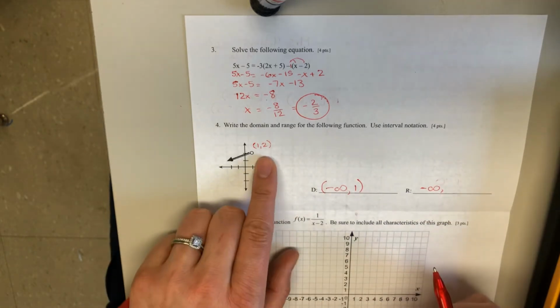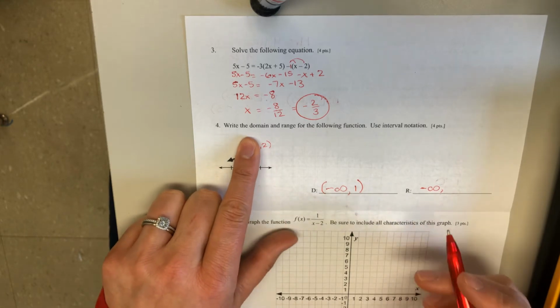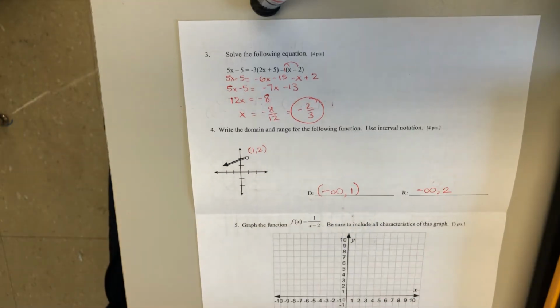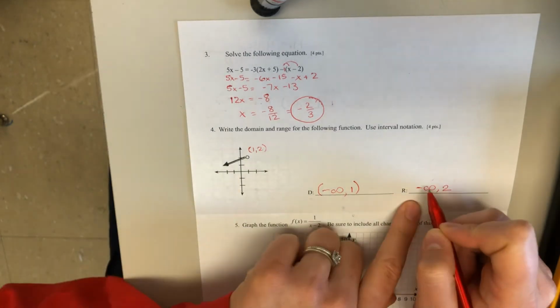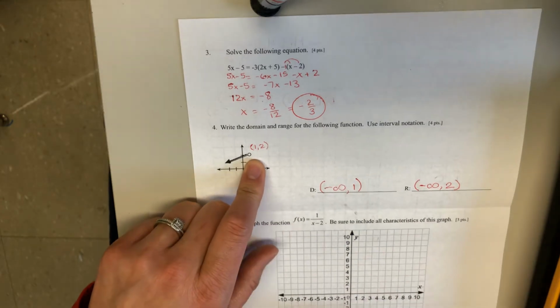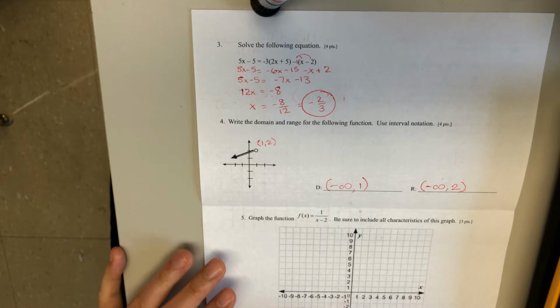The highest this graph goes is also this point 1, 2, but it's the range, so I only care about the Y value of the high point. I don't care about the X at all when I'm talking about the range. Again, infinities always have parentheses, open circle, parenthesis. And we learned today in class, parenthesis also comes when you get close to an asymptote, okay?